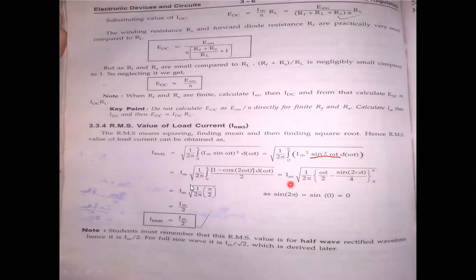Therefore, Im square root of 1 by 2 pi, integral 1 d omega t. We get omega t, and the by 2 is here, so omega t by 2. Minus the integral of cos 2 theta, which is sin 2 theta by 2. Already there is a 2 here, so 2 into 2. From limits 0 to pi.